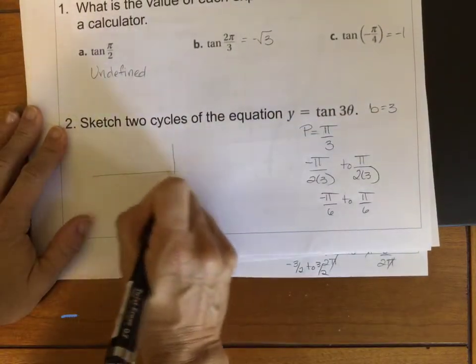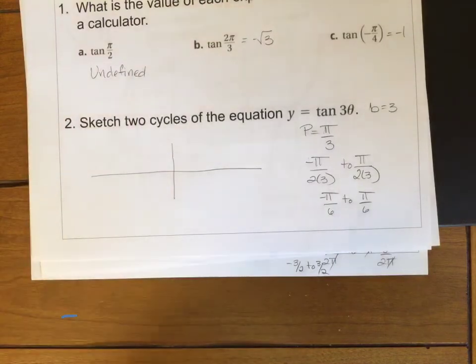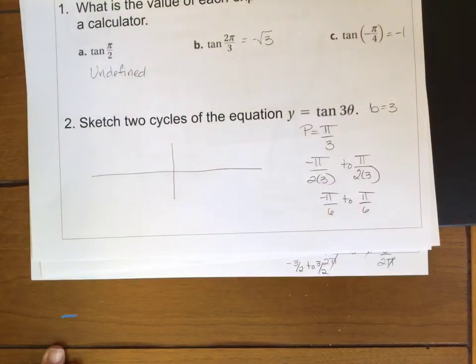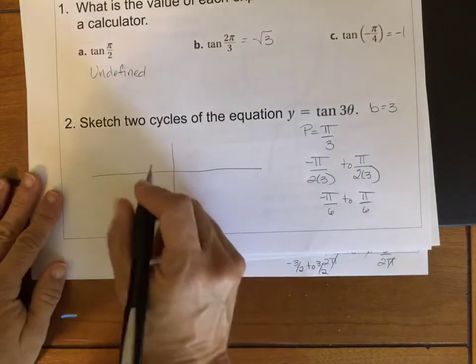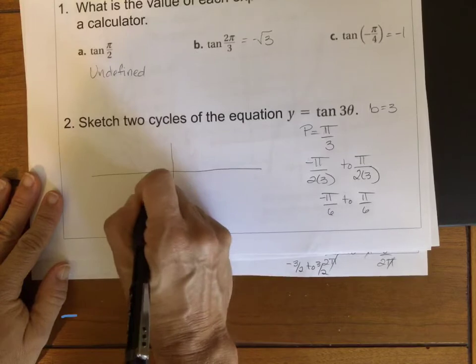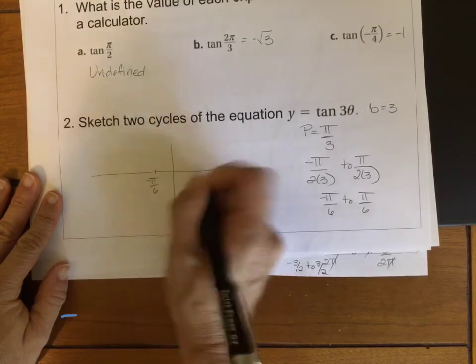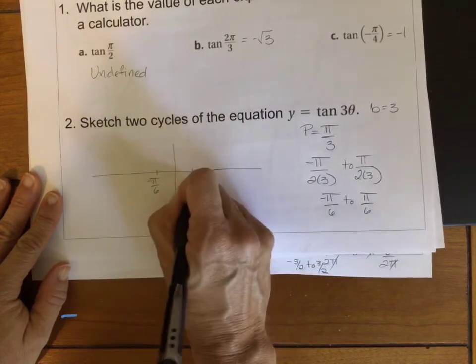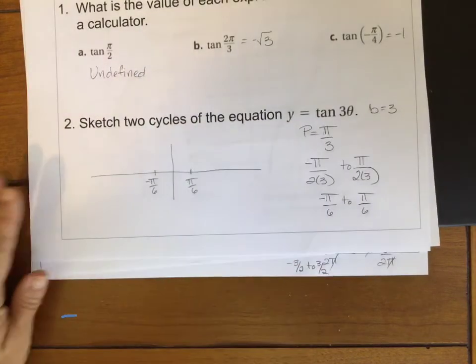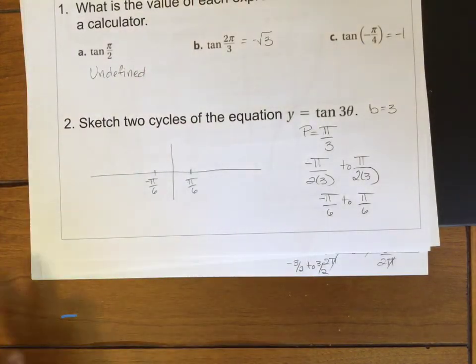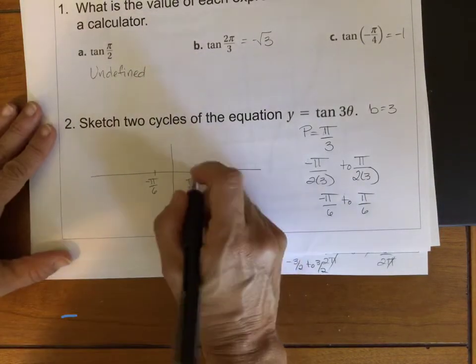And we also did not have a stretch on this one. So I'm going to show you two different graphs on this same one. One is if I added a stretch. All right, so let's just say that this is negative pi over 6, and here is positive pi over 6. If you're using graph paper, you can be a lot more accurate with that.